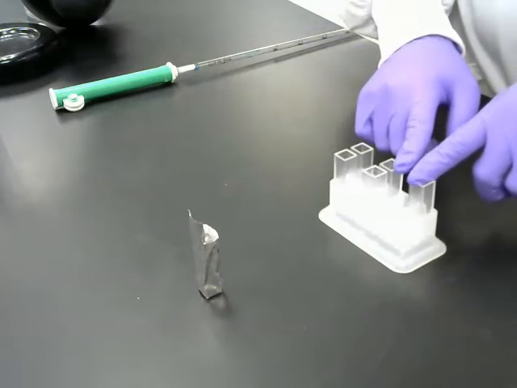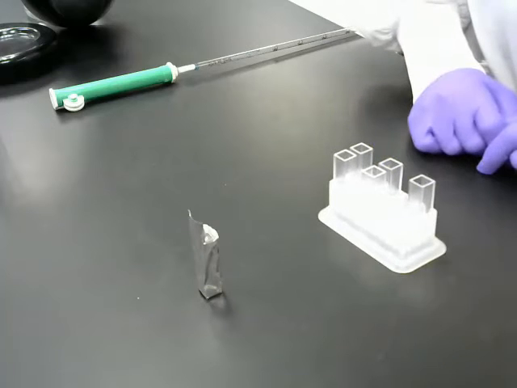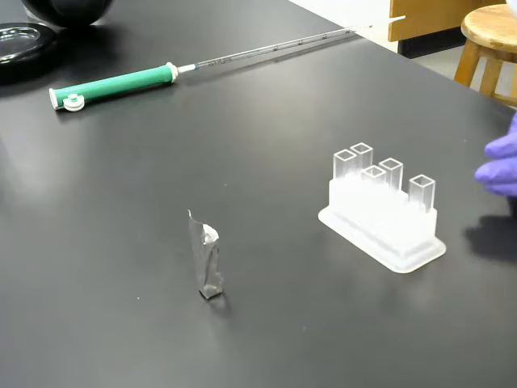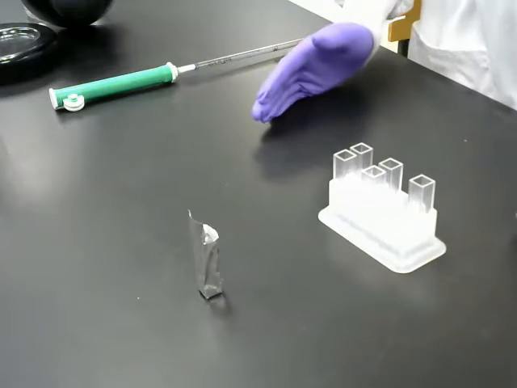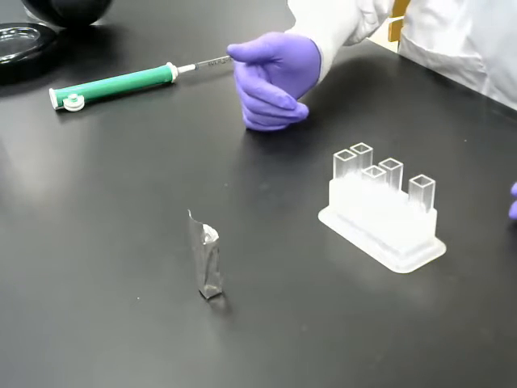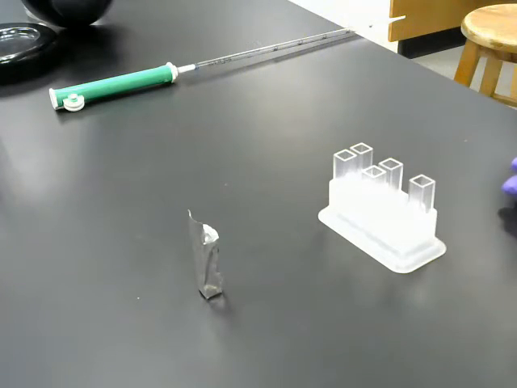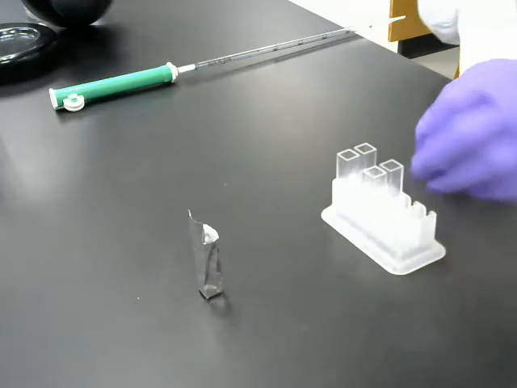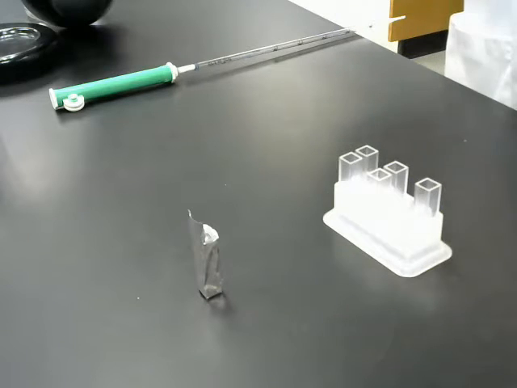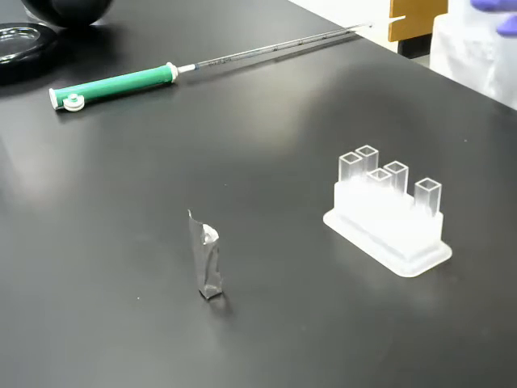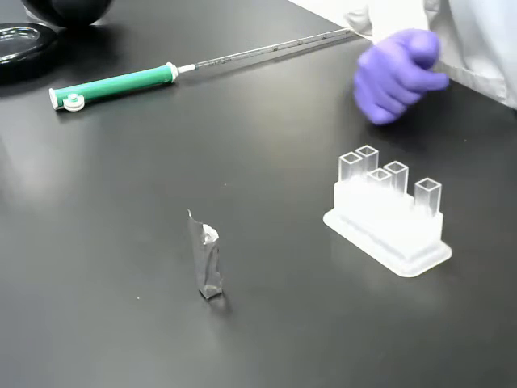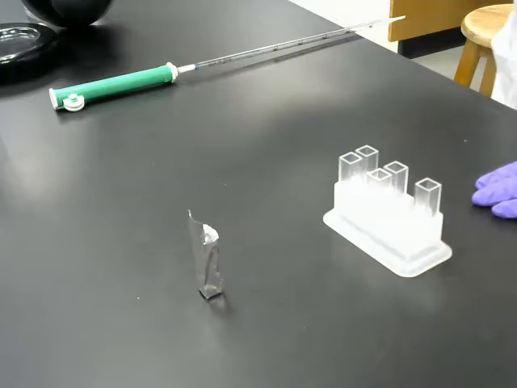And then I have three other cuvettes that are going to be used for the experiment. My experiment today is going to measure the effect of light intensity on the rate of the Hill reaction. And I'm going to do that by placing these cuvettes at three different distances from the light source, because as you get farther from the light source, the intensity of light decreases by a factor of distance cubed. So I'll show you that setup in a minute.